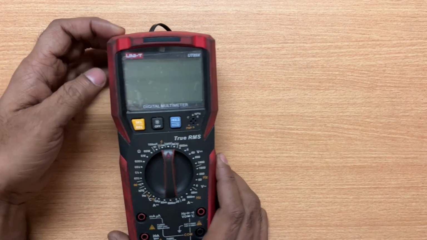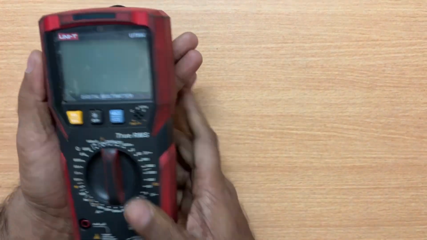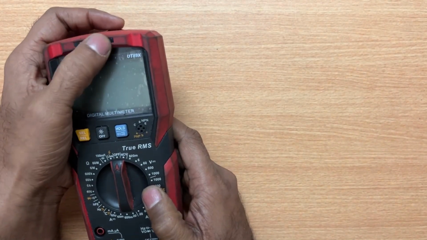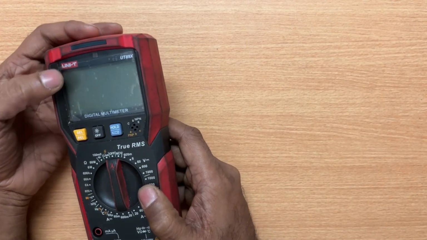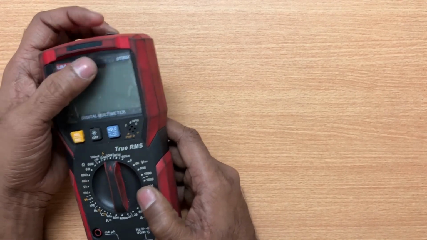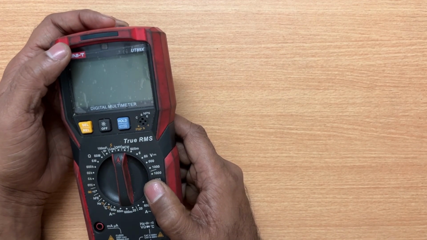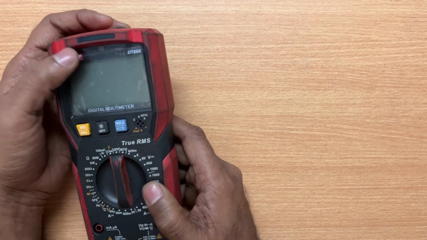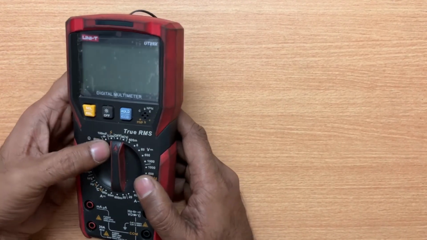So in this multimeter, you can see a flash light on the backside, and in front on top there is an LED. One sensor is provided to detect light signal. Means suppose it is dark, this display will automatically switch on, and if there is too much brightness, this display will automatically switch off. You can select it from this switch.